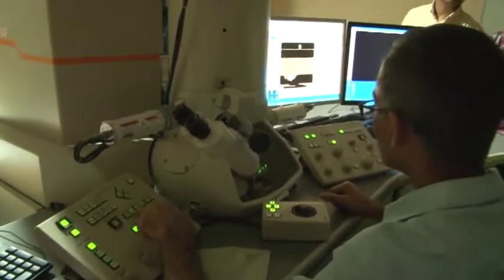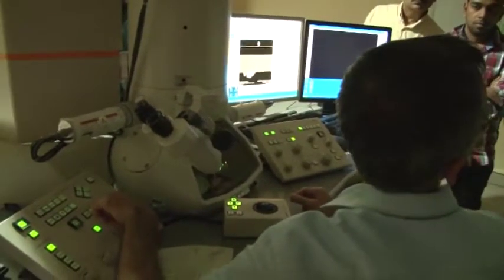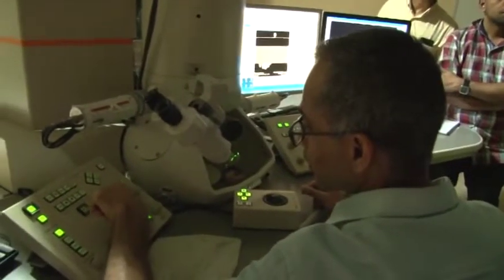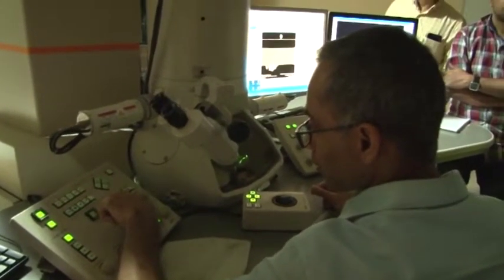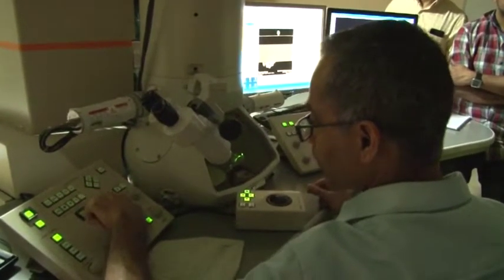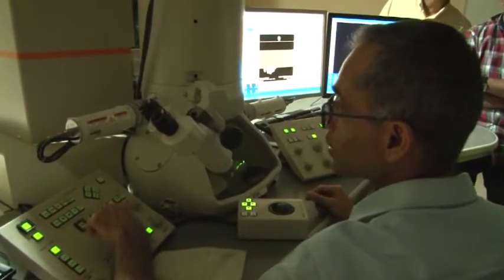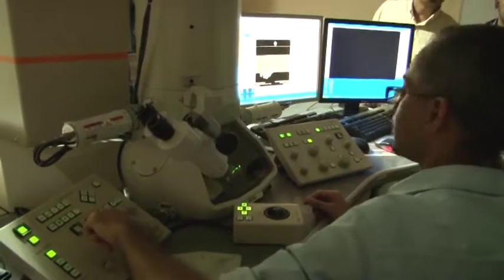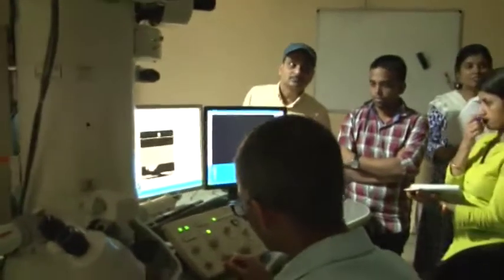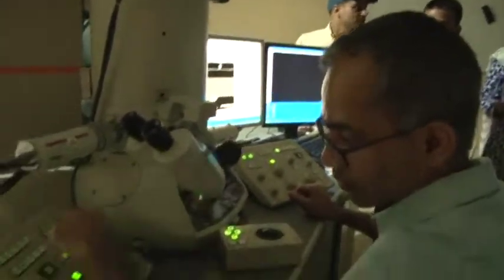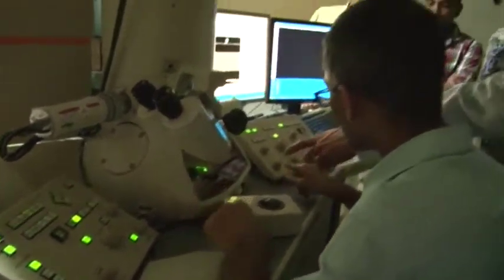So shifting the diffraction pattern would be with PLA, is it? Is it not the deflection coils? I think it's PLA. Yeah, just try. It should be. And then it should be shift, or it should be this one.